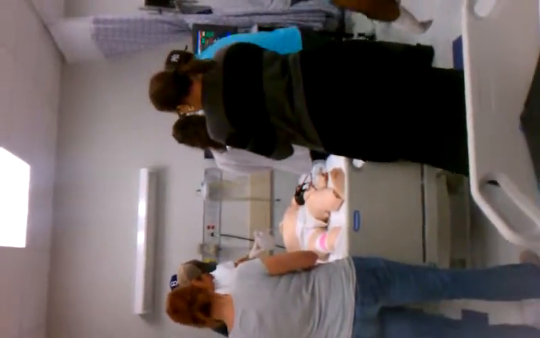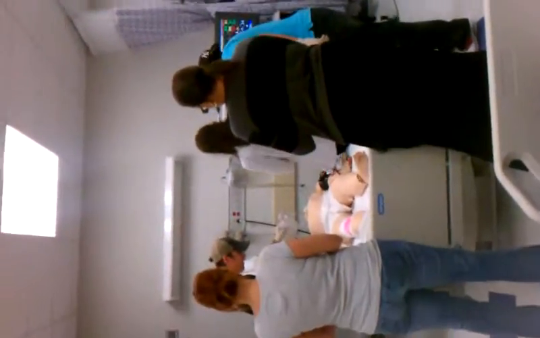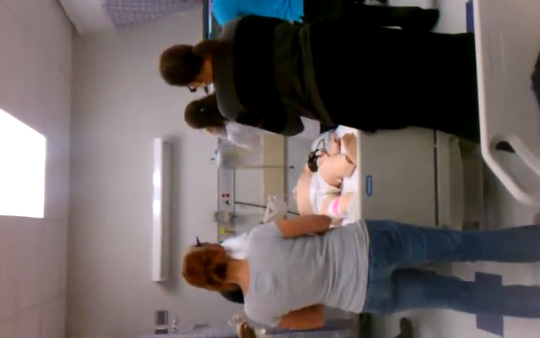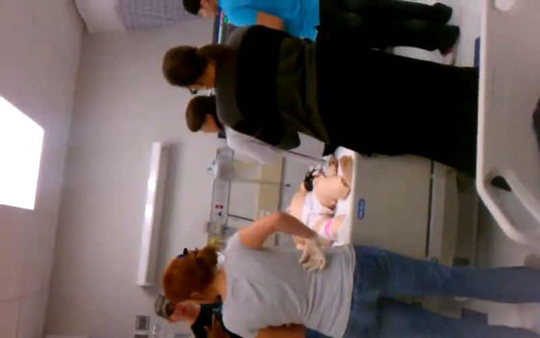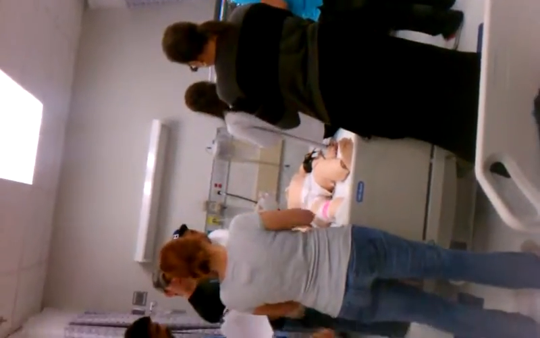He's on assist control mode, rate 12, volume is 750. FiO2 is 45, PEEP of 5. Now, do not put him on the ventilator, because he won't ventilate. We all ventilate. FiO2 45?